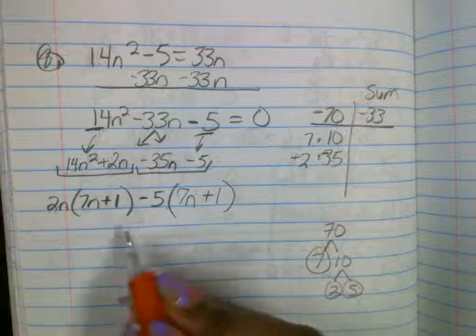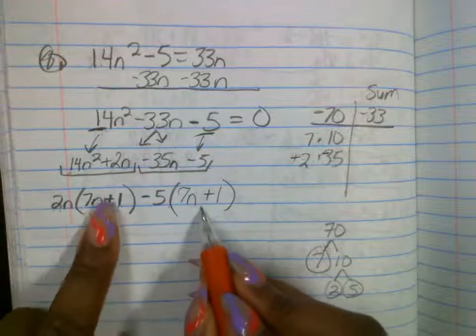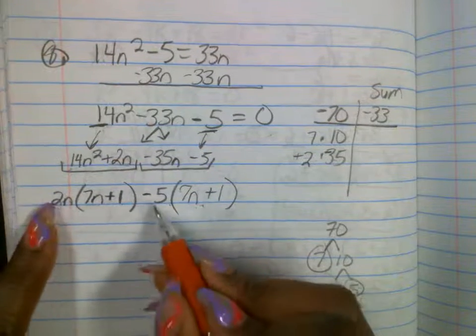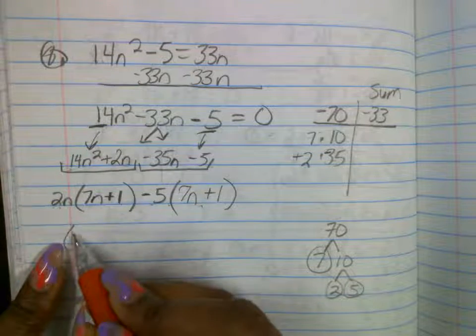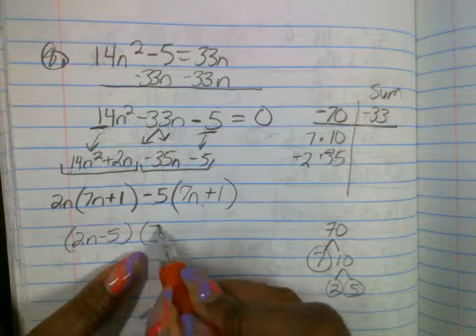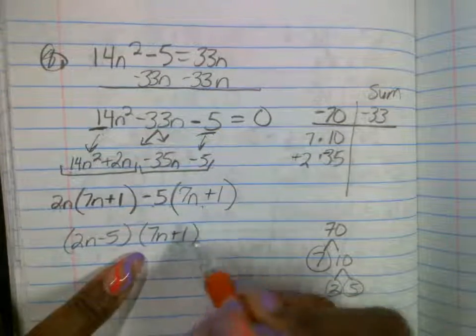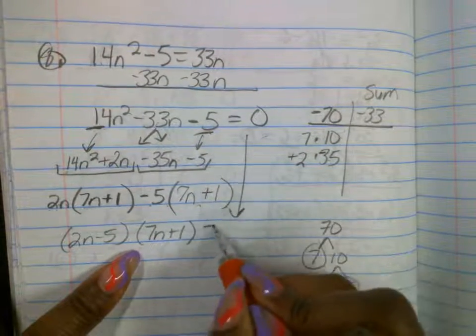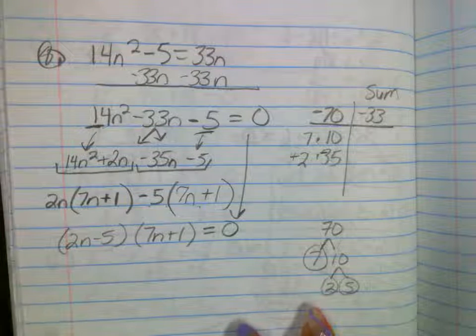Okay, do y'all notice something here? These binomials are the same. So we're going to put these in the parentheses together and have them being multiplied by the binomial 7n plus 1. Don't forget to bring down the equal 0. Any questions?